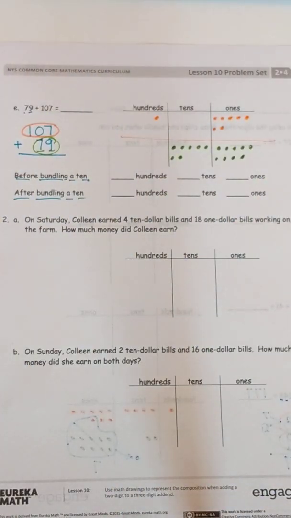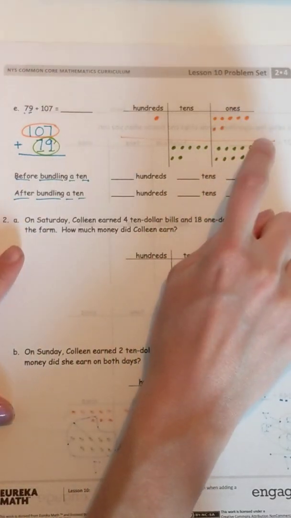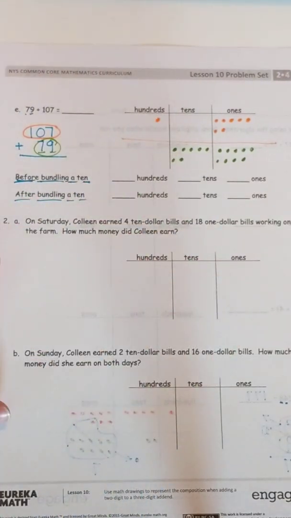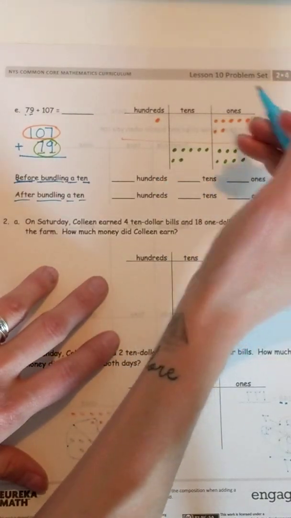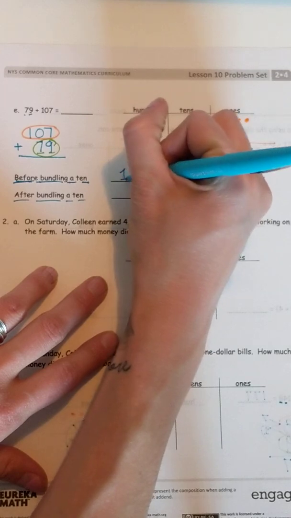I love it. Okay, that looks so great. I love how nice and neat it is. I can clearly see that this 9 only needs 1 more to create that new 10, and I think that's what I need to do first. Oh, wait a minute. It wanted me, before I even circled or bundled any 10s, before I did anything, it just wants me to write how many hundreds, tens, and ones I have. I'll look at both of these. I just have 100 there.